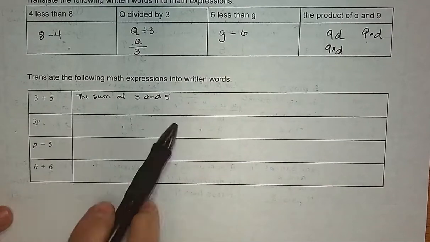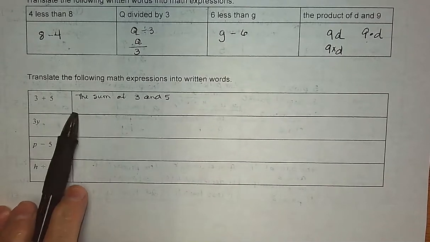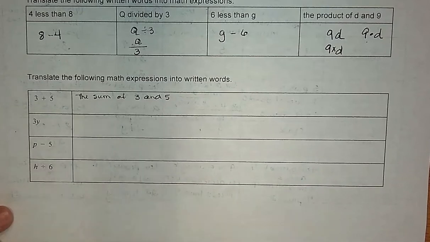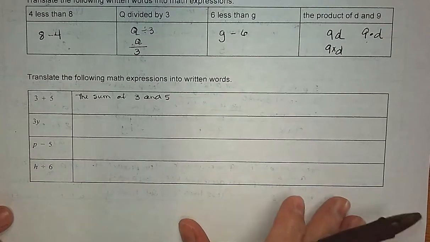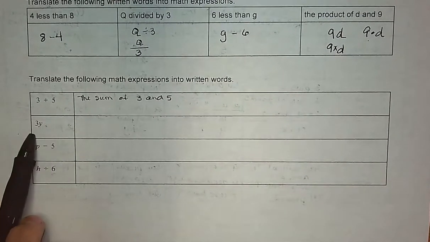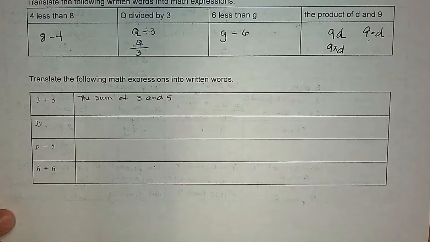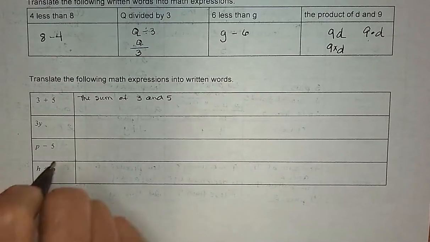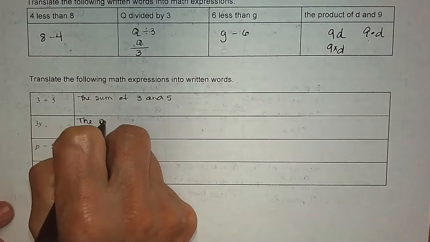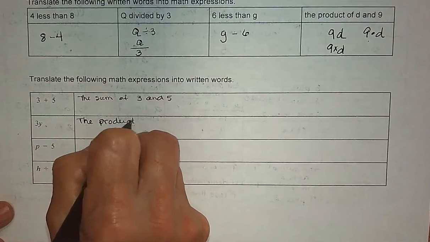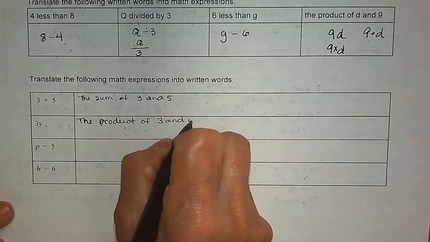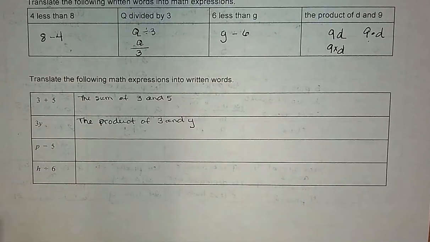Okay, so some other options here might have been 3 plus 5, 5 more than 3. Those are some of the other options. Maybe you came up with one that I didn't see. All right, let's look at the next one. So 3y, you might remember this is a multiplication problem. So I will write the product of 3 and y. All right, now you come up with another option.